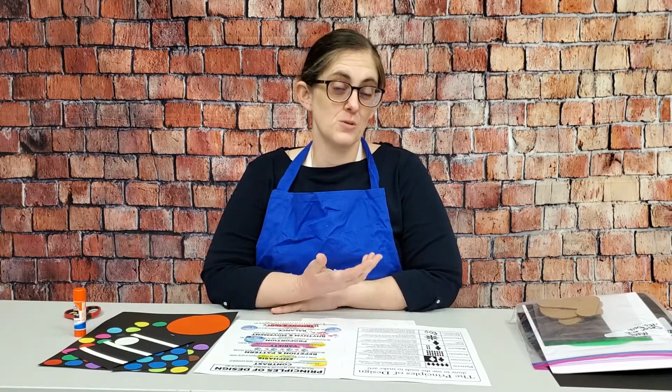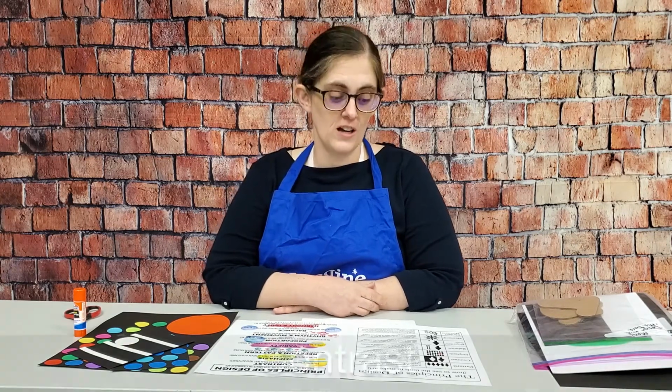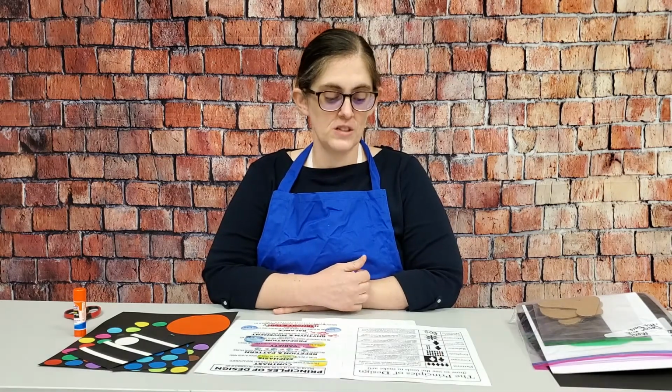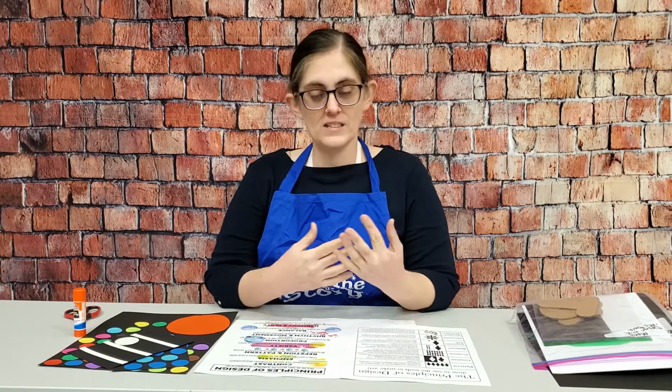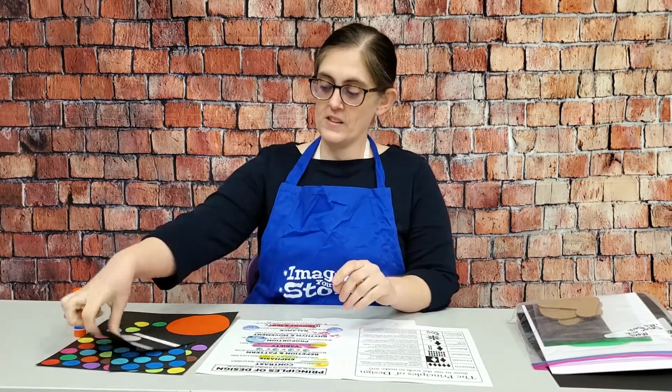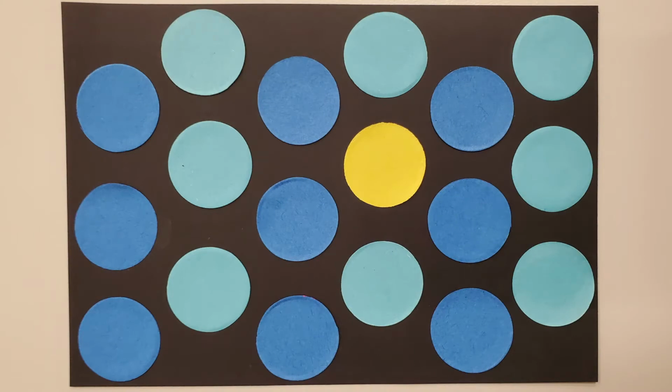We're talking about the principles of design and the tools that artists use to create different art projects. So today we're talking about contrast. Contrast is using elements that are different from each other, for example, to highlight their differences. So like in this one, the differences would be the light and the dark, or the stripes versus the circle would be another contrast on here. Contrast on this is all of the blues, and then that one yellow is a contrast of color.